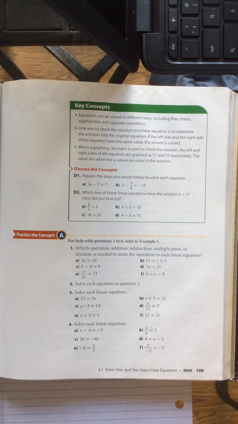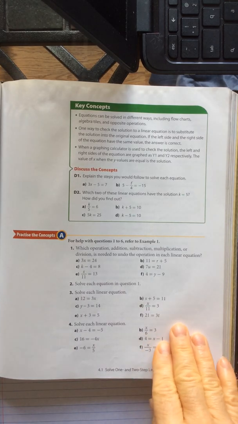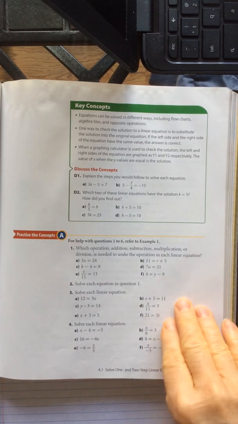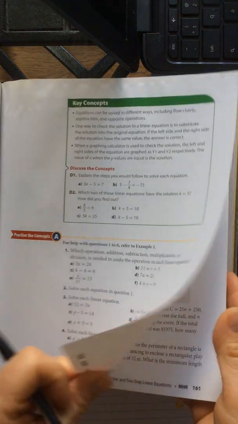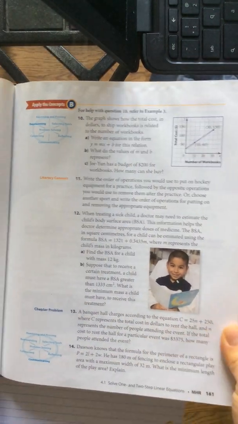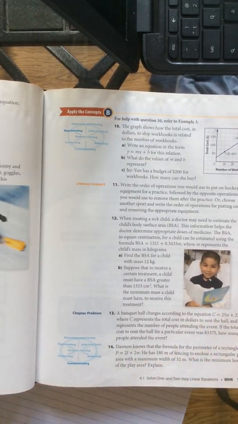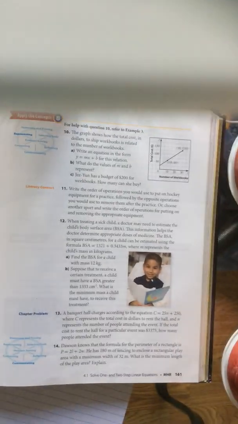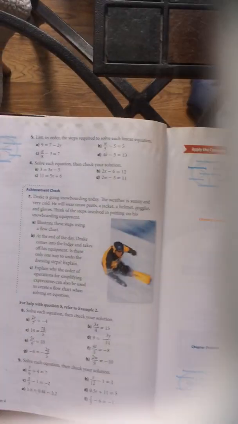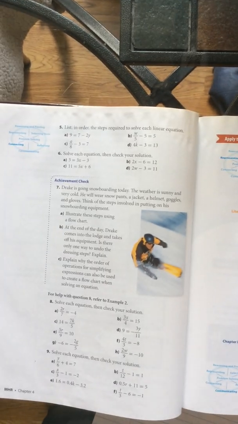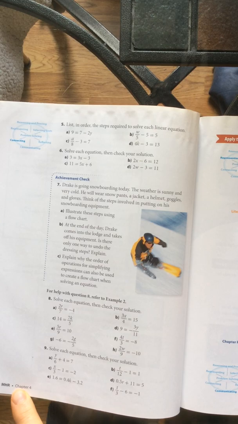Hello! Today we'll continue with our video on 4.1, but instead of doing page 159, we're going to move on to page 160. So 160 is the page we're doing.